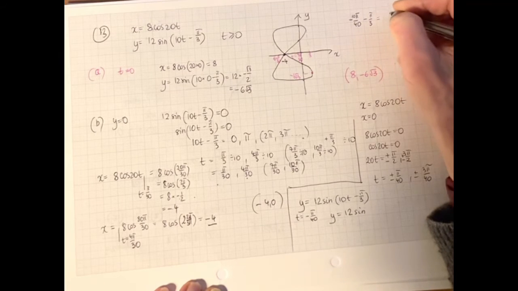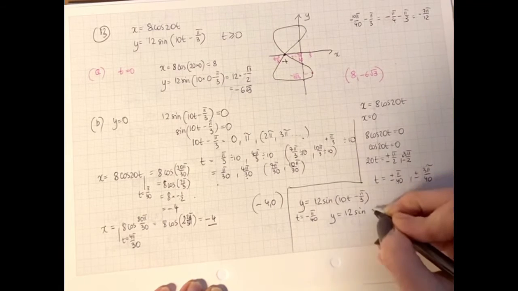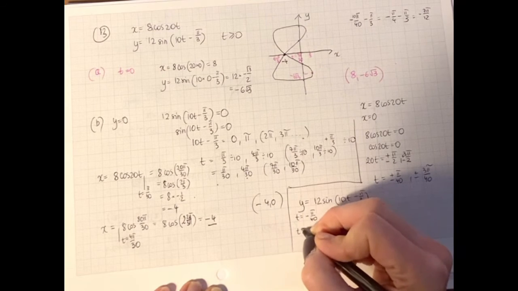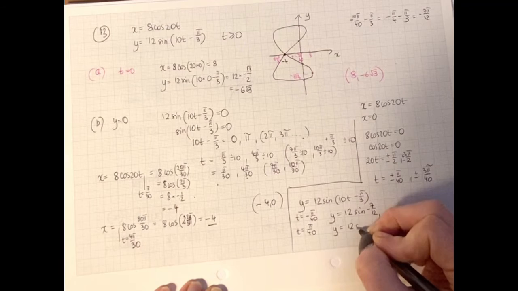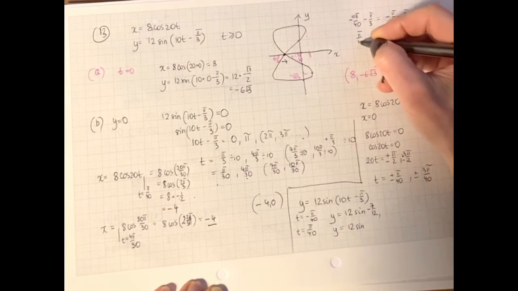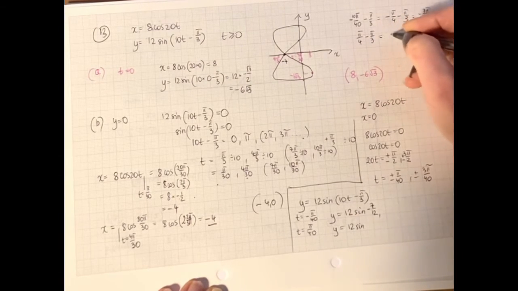So you're going to have minus pi over 4 take away pi over 3, so minus 7 pi over 12. When t is equal to pi over 40, doing the same, you'll have 12 sine, and you will have pi over 4, because that will be positive, minus pi over 3, so it's got minus pi over 12.